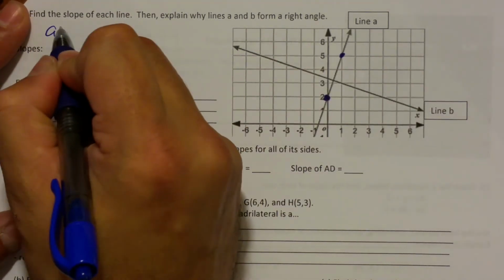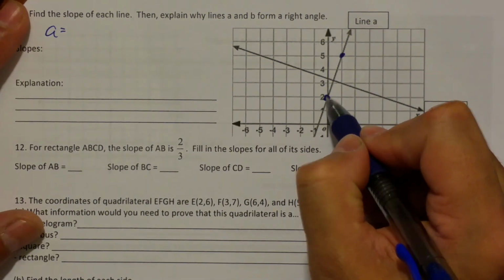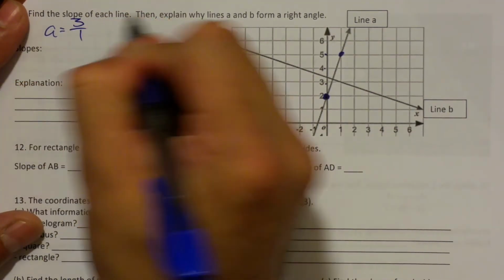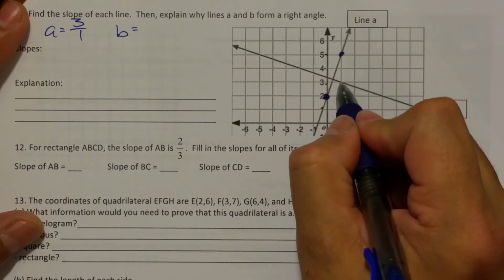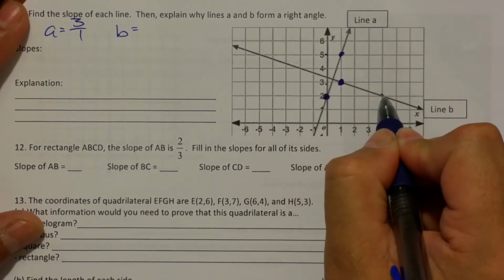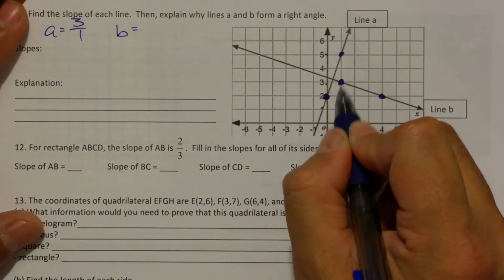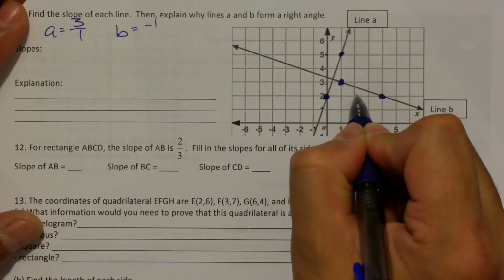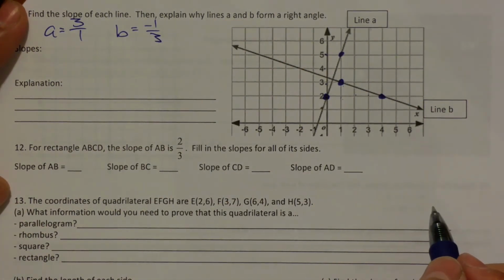So for line A, my slope is rise over run, so I rise 1, 2, 3, run 1, so 3 over 1. And now for B, pick a point. Here's a good one, and here's a good one right here. Now my slope, it's going down. To show that I'm going down, that's a negative. It's going down 1 over 1, 2, 3. So down 1 over 3.